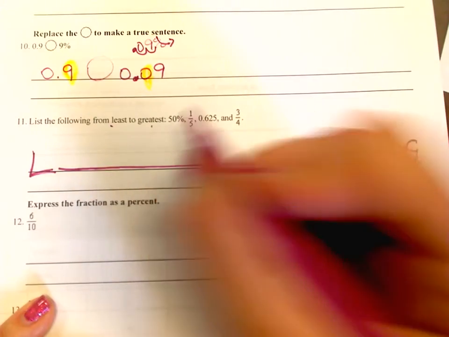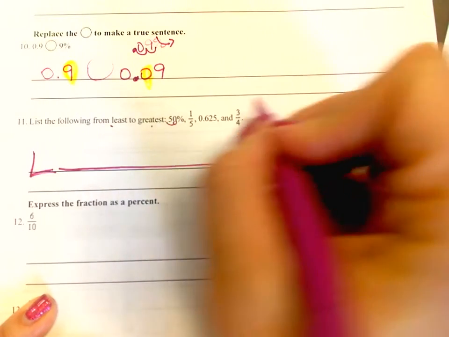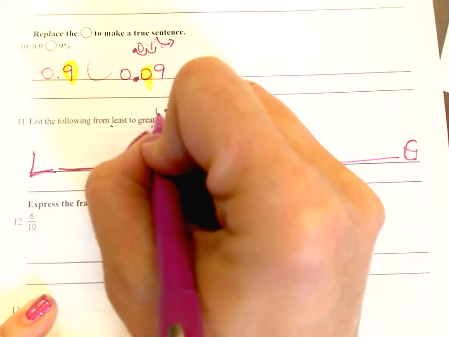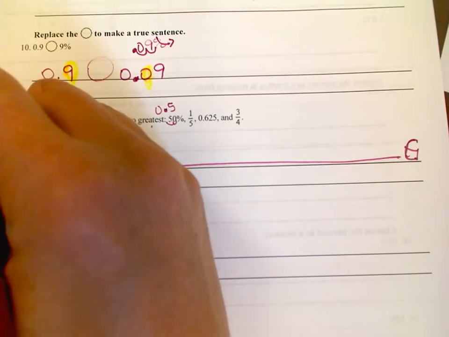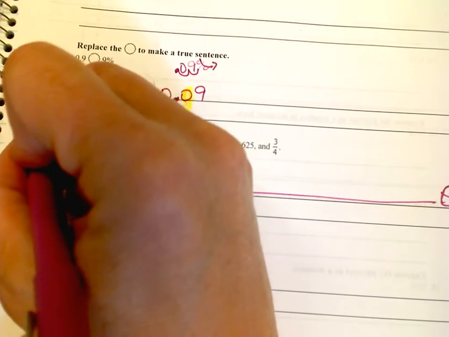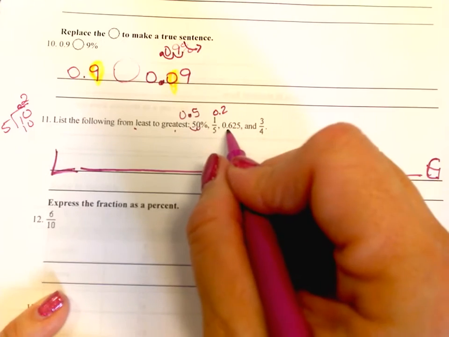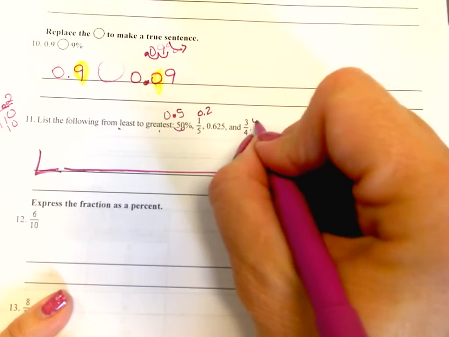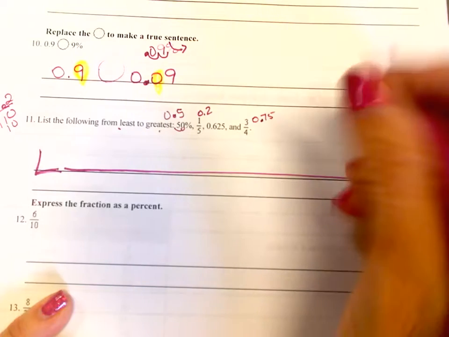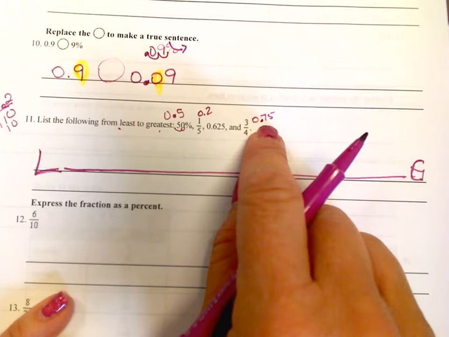So I have 50%. We can change them all to decimals. So 1, 2, that would be 0.5. 1/5, if you did 1 divided by 5, you're going to get 0.2. So this one's 0.2. This one's already a decimal. And 3/4. Again, we know 3/4. You should know it because 3/4 out of $1 is going to be 75 cents.